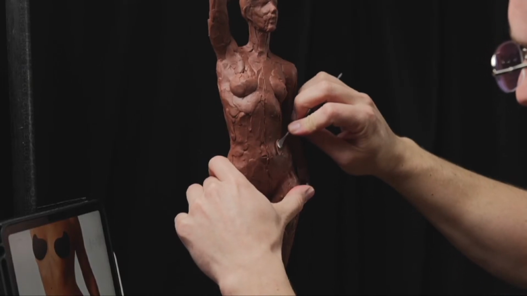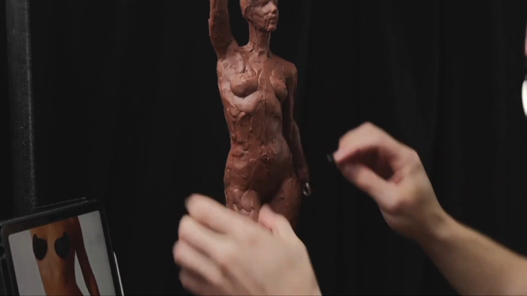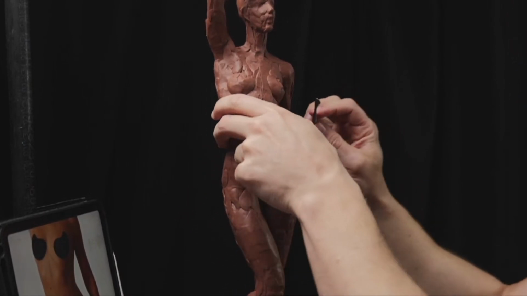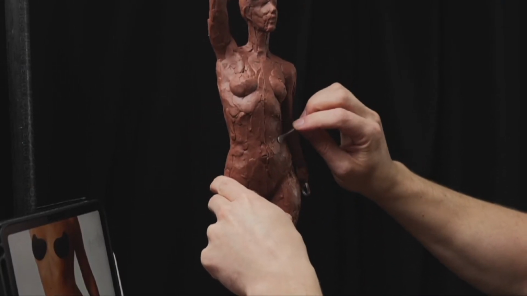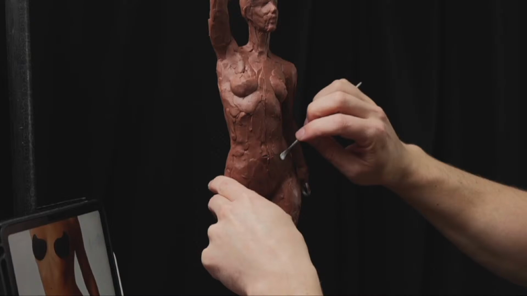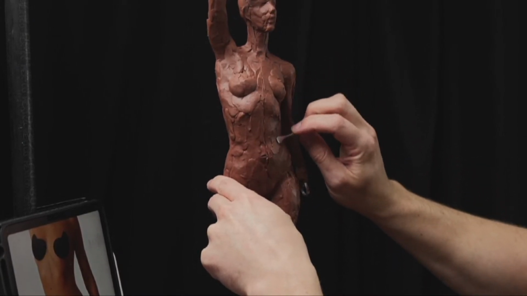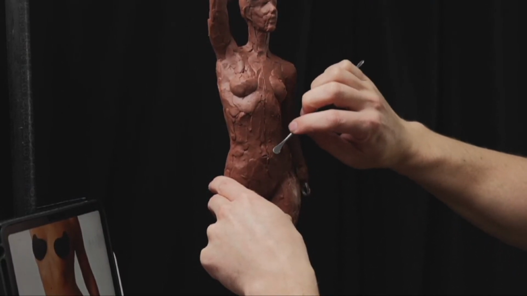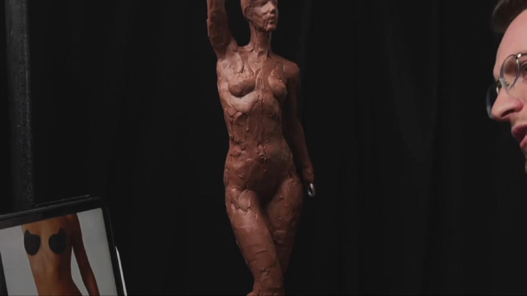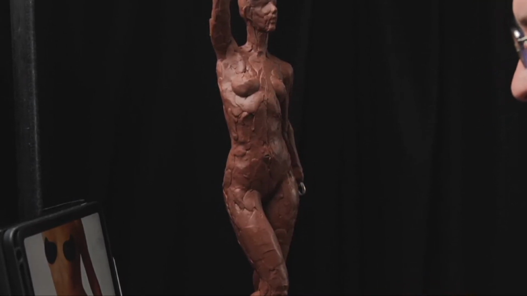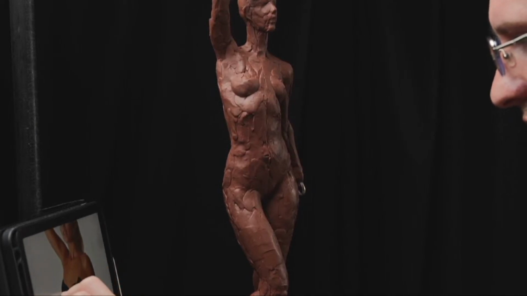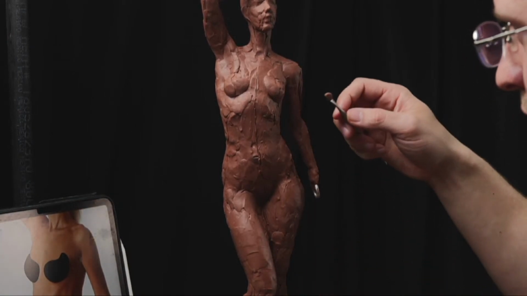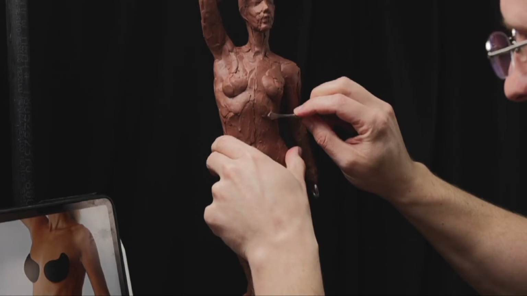Going to keep softening. So I feel like the figure here is really soft. And then coming at the surface from different directions as you're smoothing things out, trying to vary the strokes makes a more interesting surface, I feel like. I'm going to go to a different angle. Try to see some more of the anatomy.